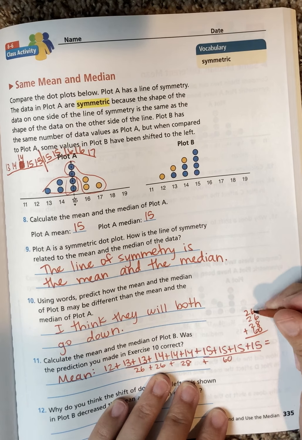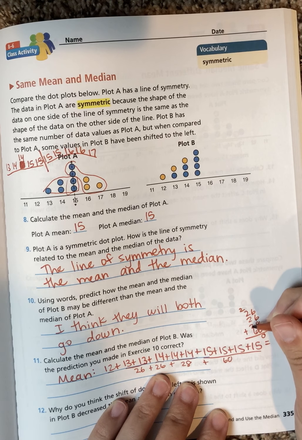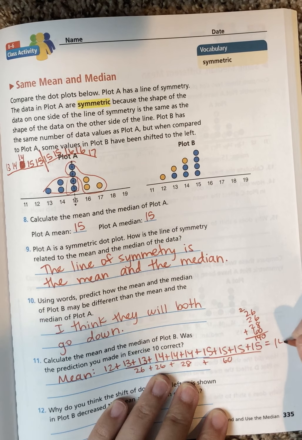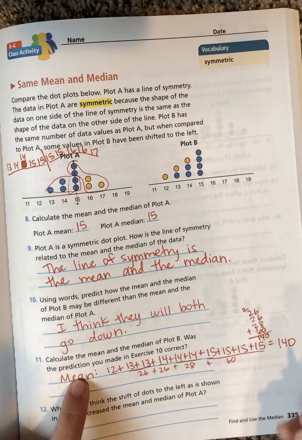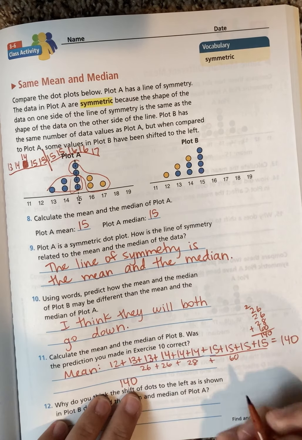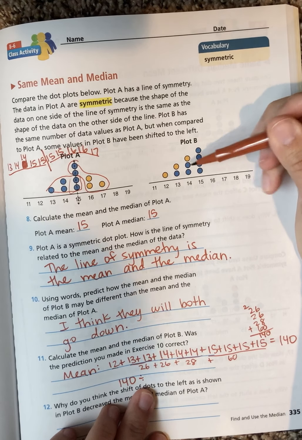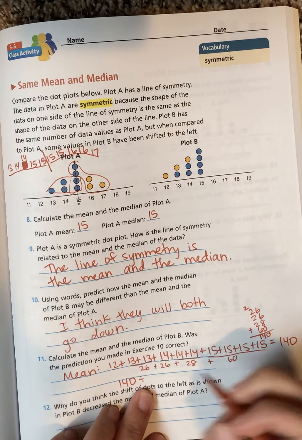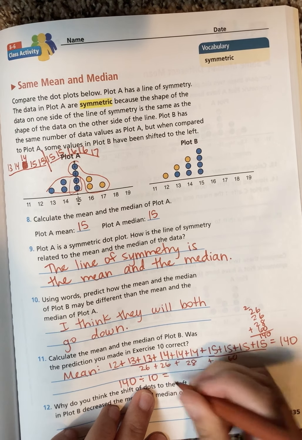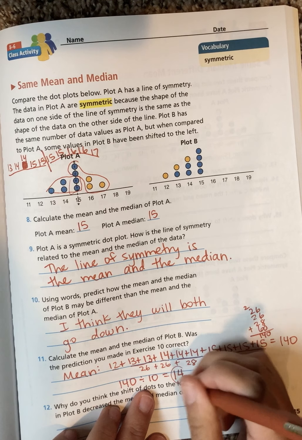8 plus 6 is 14. 6 more is 20. 6 plus 2 more is 8. 9, 10, 11, 12, 13, 14. So we get 140 for the sum. But remember, when you do the mean, you take your sum and divide it by how many data points there were, which I believe was 10. 4 plus 3 is 7, 2 more is 9, 1 more is 10. So 140 divided by 10 equals 14. So my mean is 14.